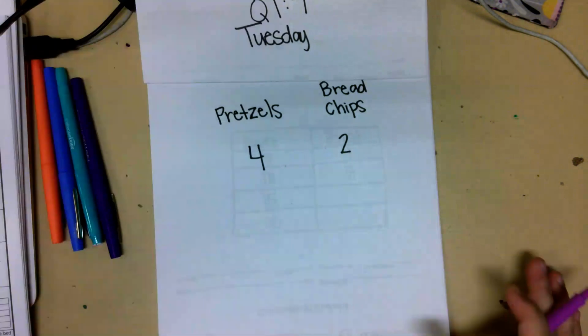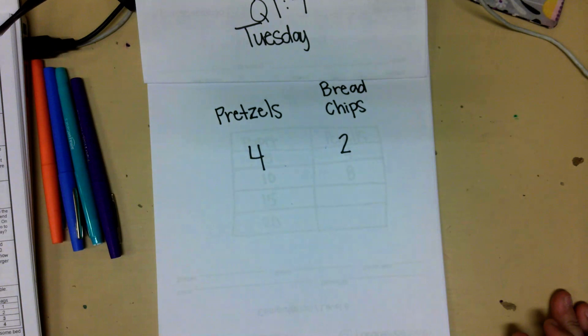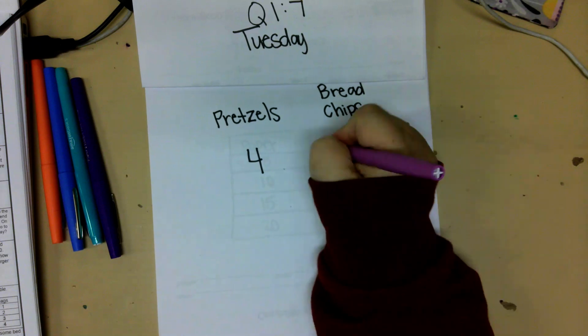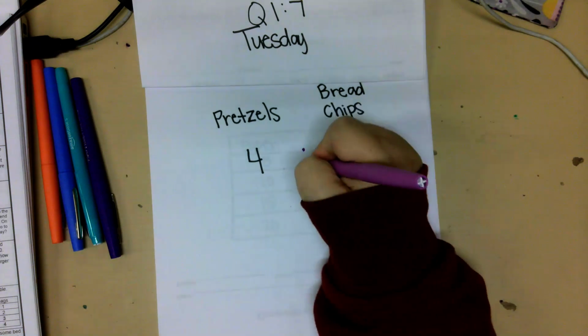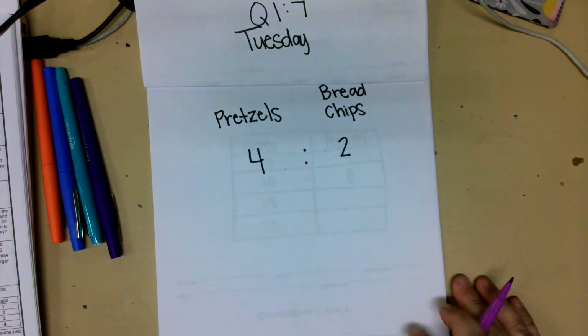Okay. This next one says to make a trail mix, you must have 4 cups of pretzels and 2 cups of bread chips. What is the ratio of pretzels to bread chips? So they said ratio. We love that word. We're going to go ahead and put our symbol in here to show us that we're working with a ratio.